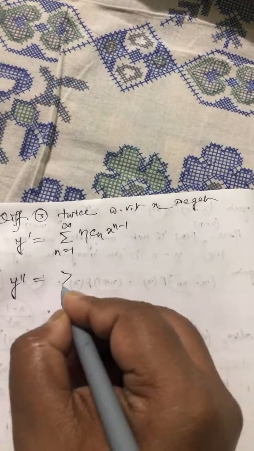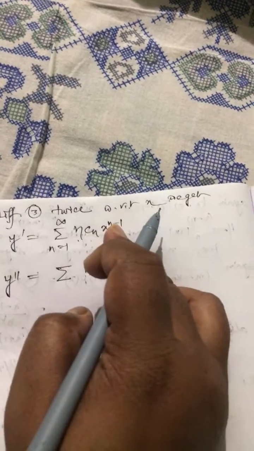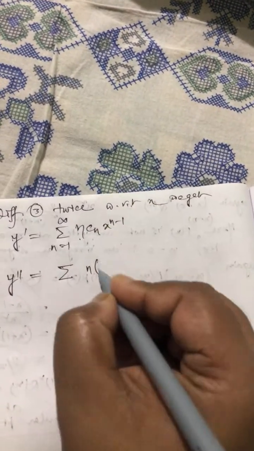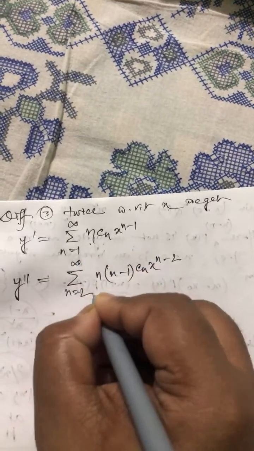Automatically y double dash will maintain the same format. n, here x to the power n minus 1, differentiate this expression. Cn, keep this one intact, x to the power n minus 2. Here the number of terms will be decreased again, okay? So technically n varies from 2 to infinity.